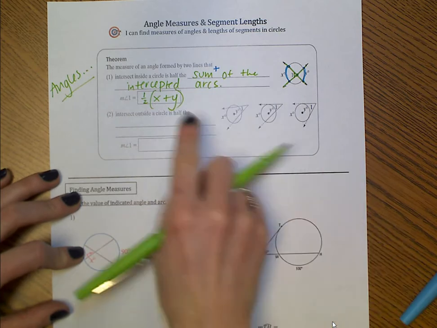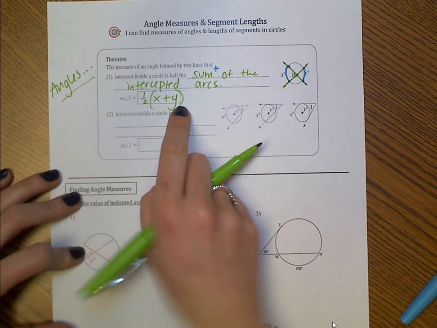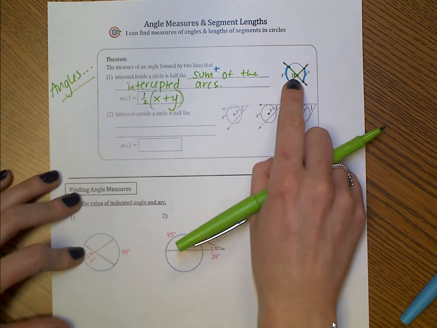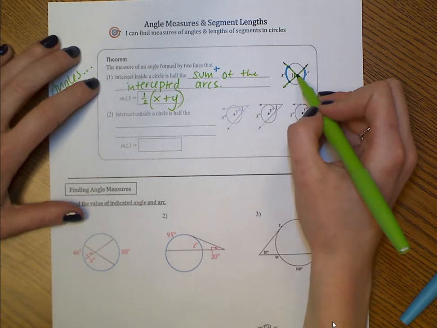Okay, and we put the addition problem in parentheses because you have to do that first. You add the two arcs together and you take half of it. And that would be angle 1. That's the case when the lines meet inside the circle.